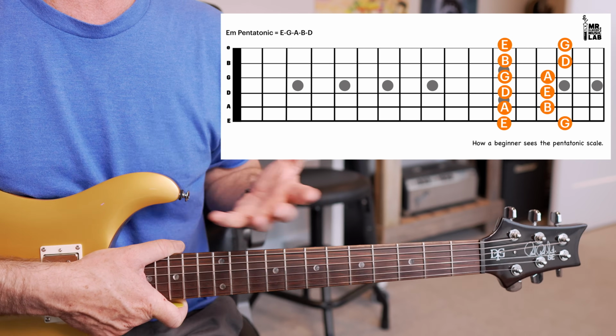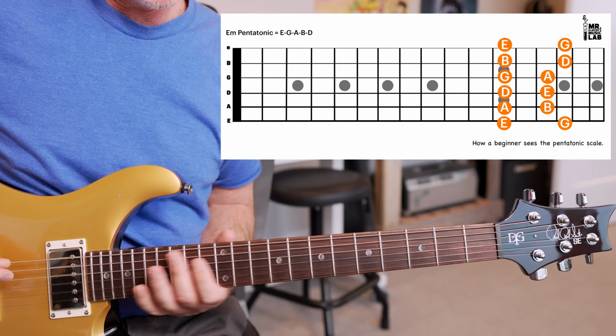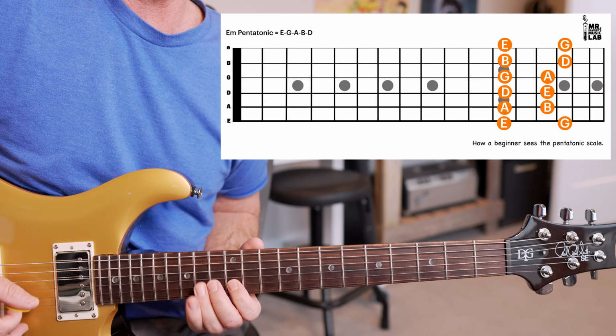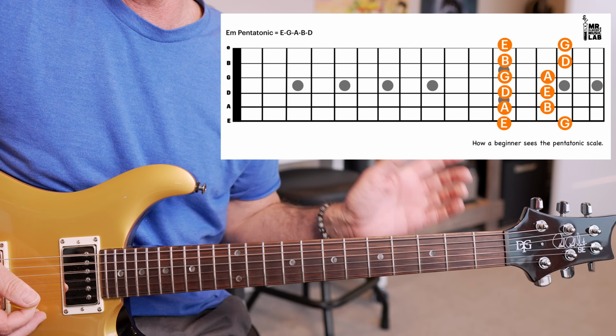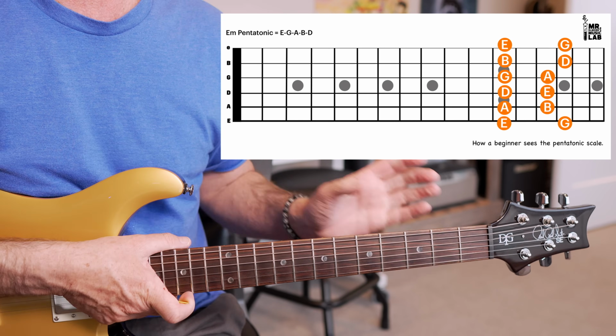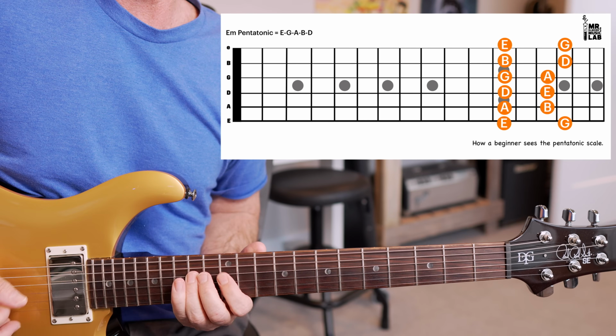Now, I started thinking, what is a logical progression from pentatonics? This first chart is an E minor pentatonic, so we're in the key of E minor or G major, and you'll see how we keep moving through this from a beginner to an advanced level.